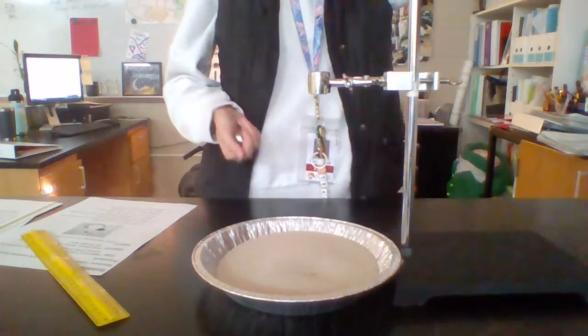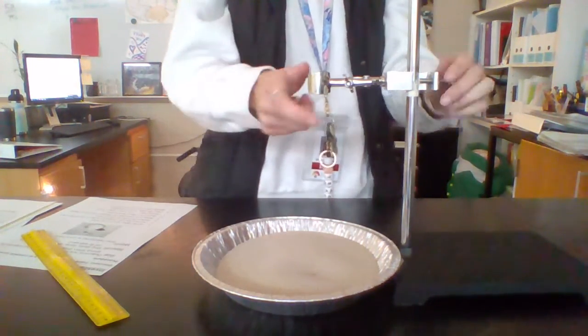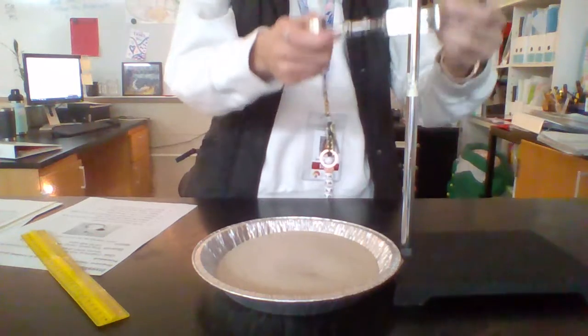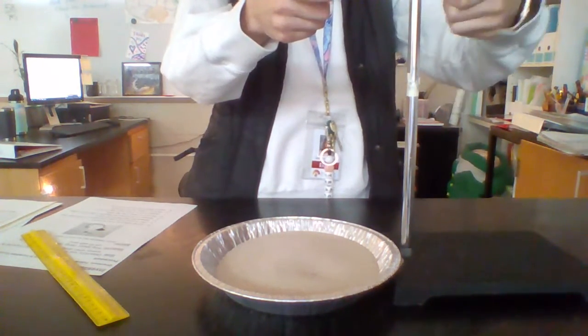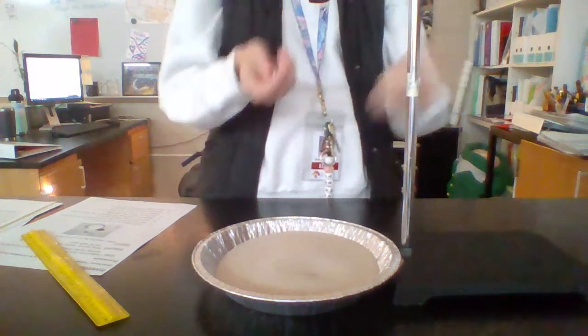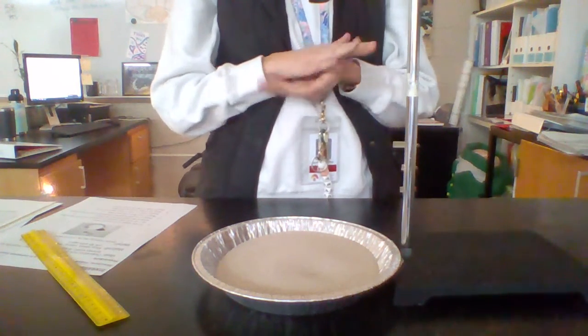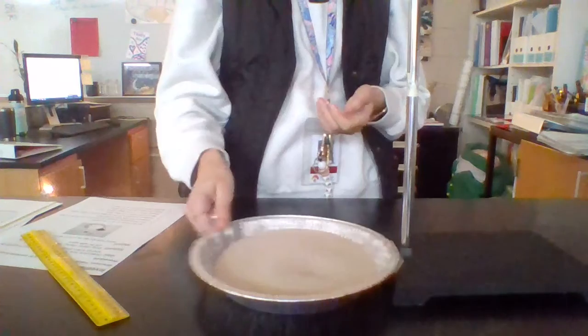So there are my 3 trials for 20 centimeters, and you'll want to find the average. I'm not going to do that for you, but by now you should be a pro at getting averages. All right, so now I moved my height up to 30 centimeters, and I'll do my 3 trials for that.